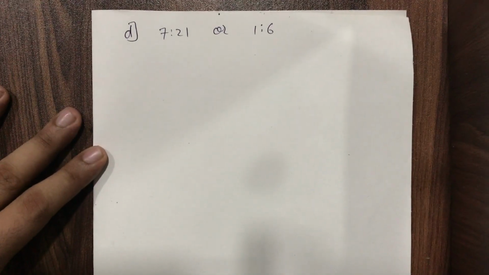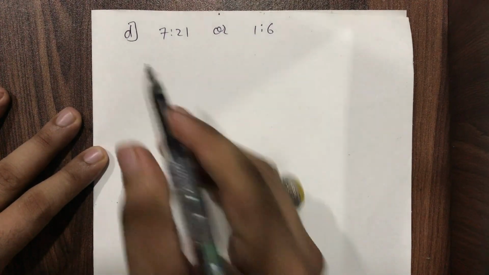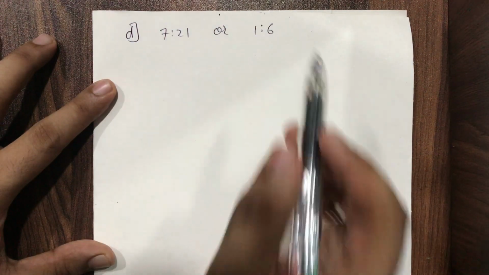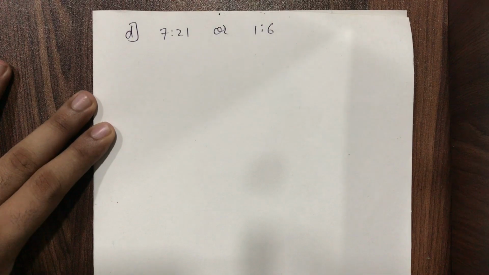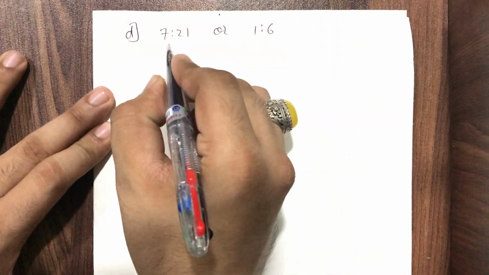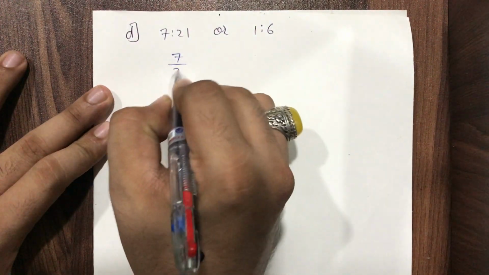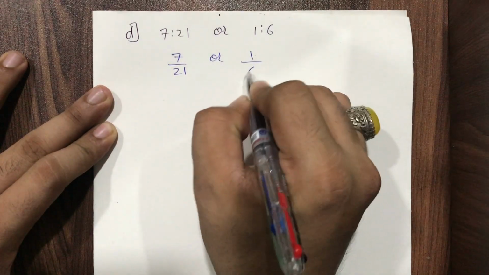Okay students, now the next question is in front of you. Sub question D, 7 is to 21 or 1 is to 6. It's exactly the same. Nothing new to teach, but still I am solving a new question for you all. 7 is to 21, I'll convert into fractional form, 7 upon 21 or 1 upon 6.